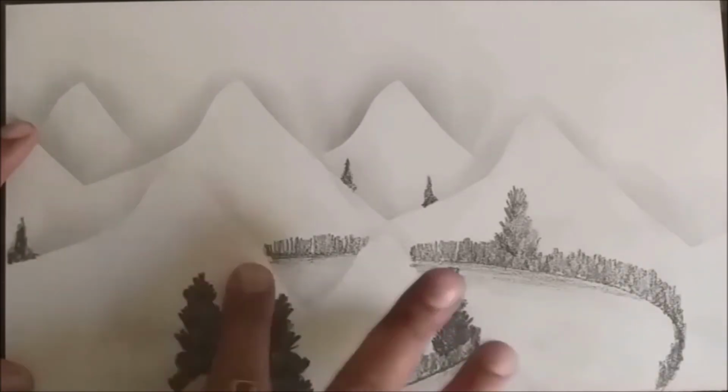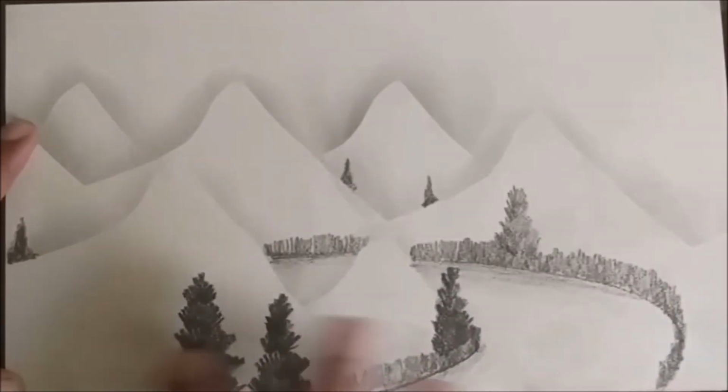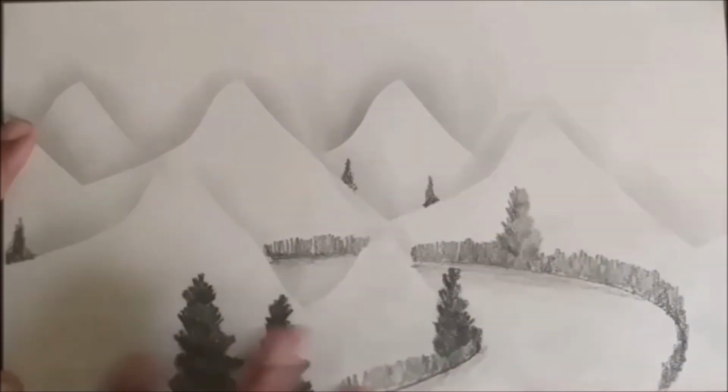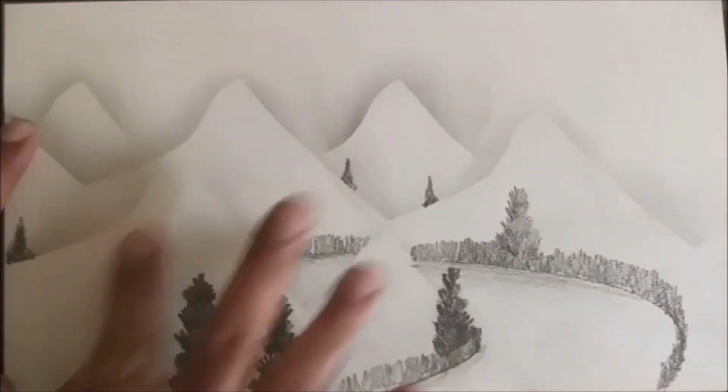A few dark tonings. A few hand tonings on the mountains to show the grasses.